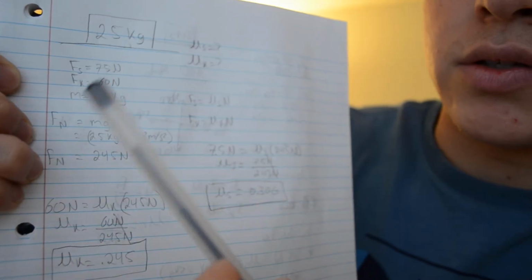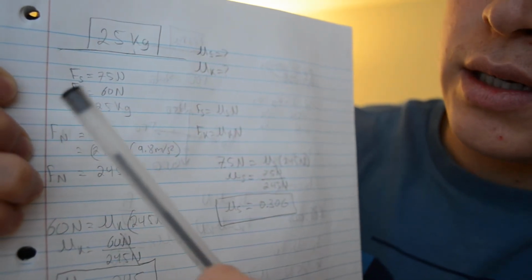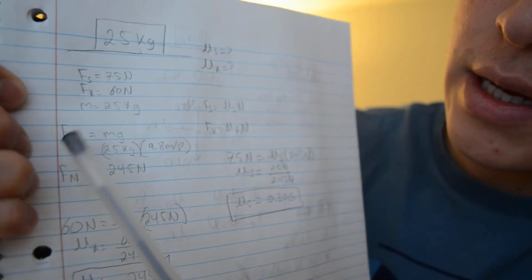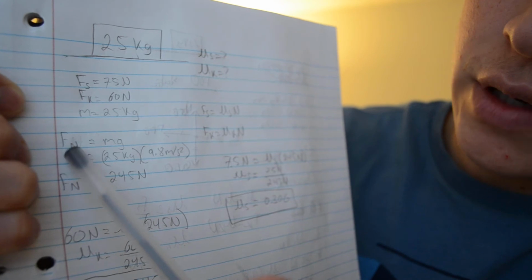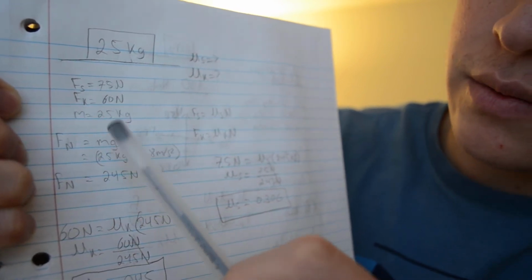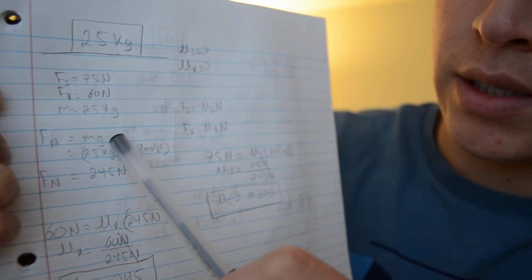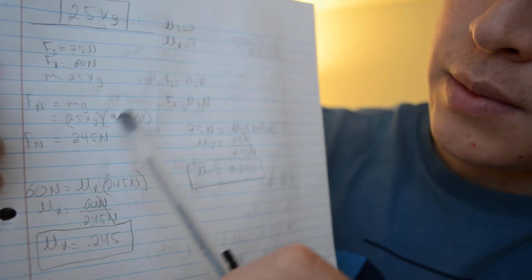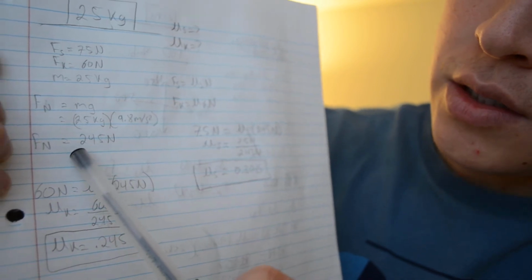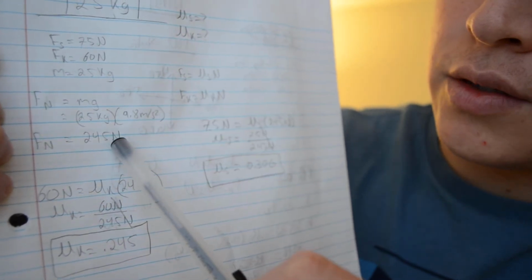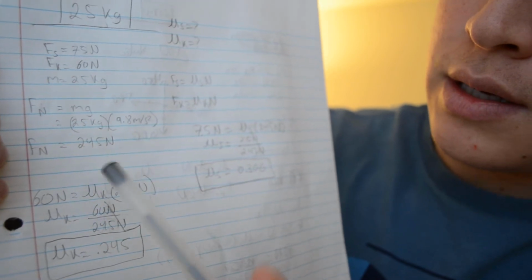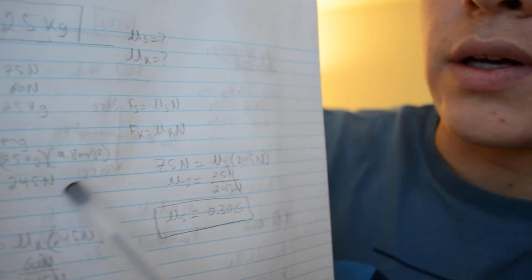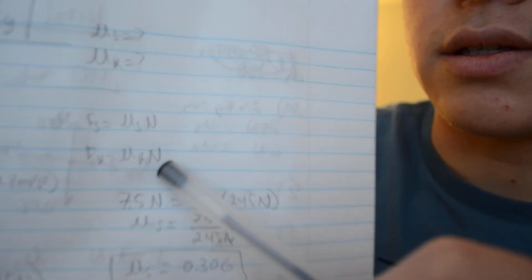To begin, we're going to try to find the normal force, or the force of gravity acting on the block. The normal force is mass times acceleration, which in this case would be gravity, 9.8 meters per second squared. So mass is 25 kilograms times 9.8 meters per second squared equals 245 newtons, which is kilograms times meters per second squared.